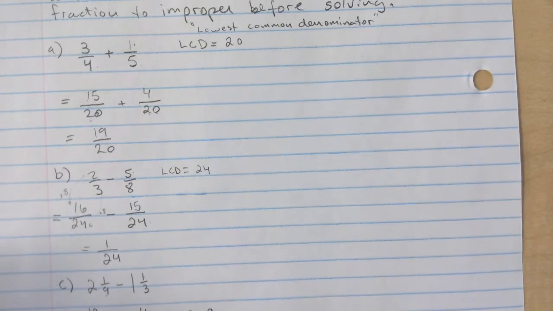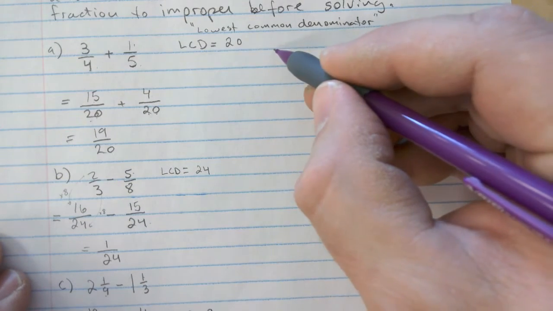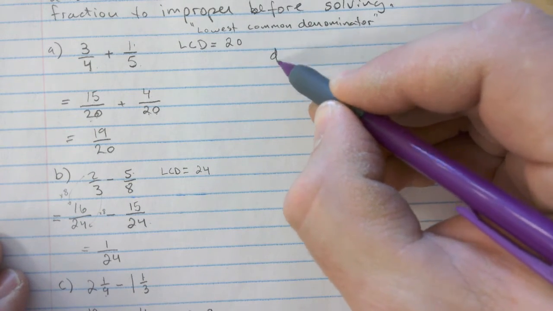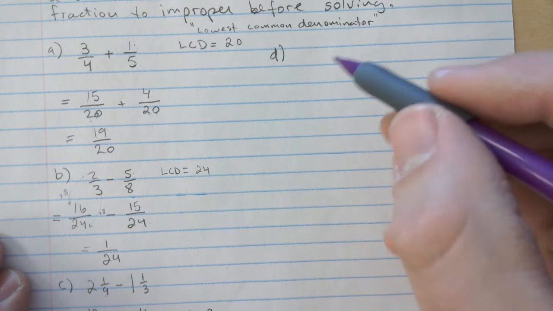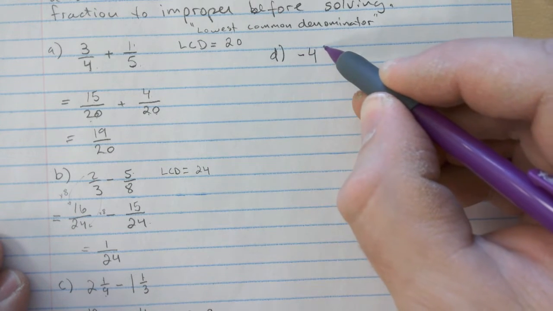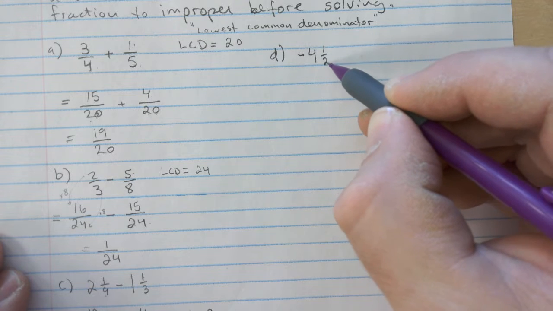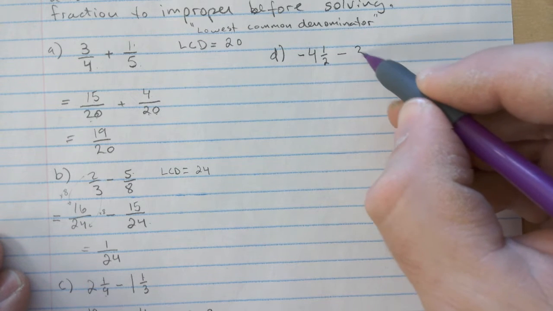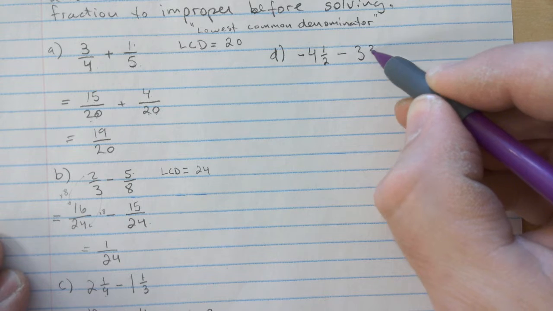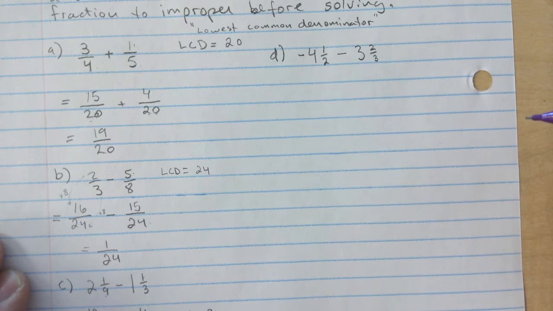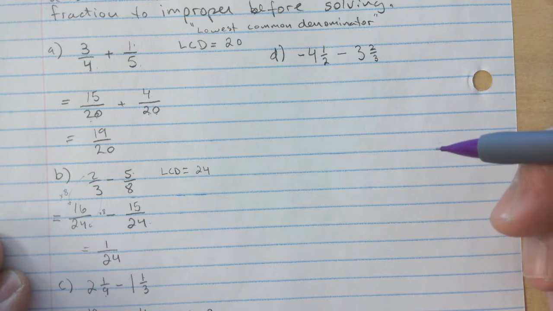Let's go over to this side. So I'm going to use this column here. So we have D, which is negative 4 halves minus 3 2/3. I'll figure that out.